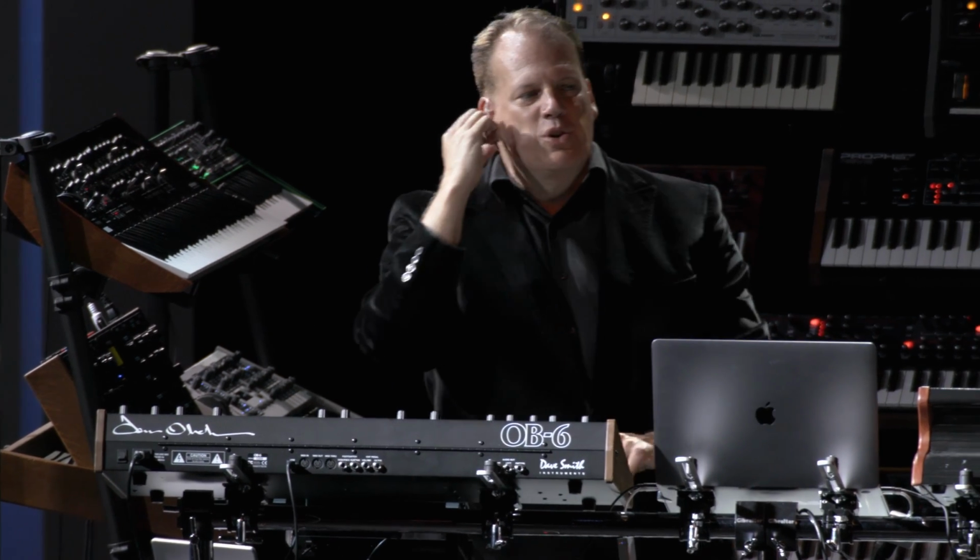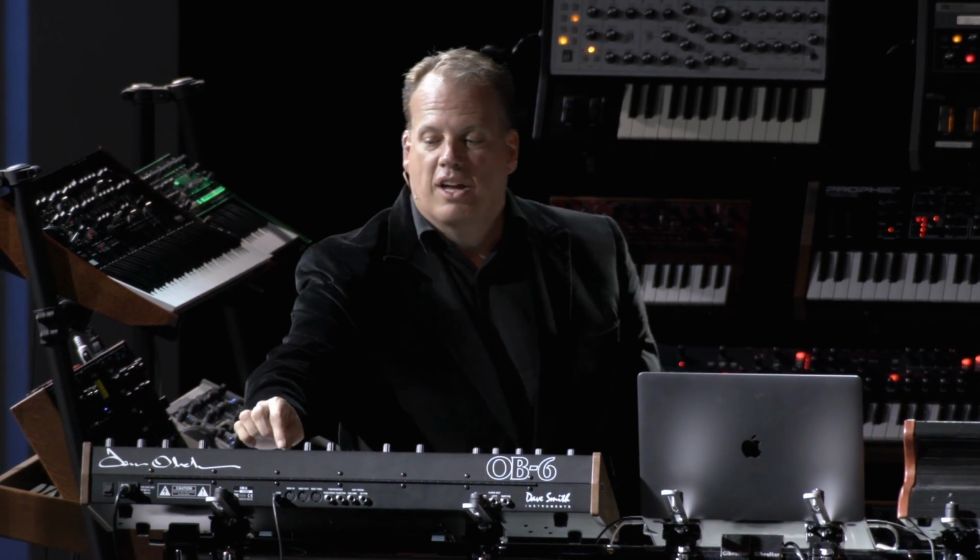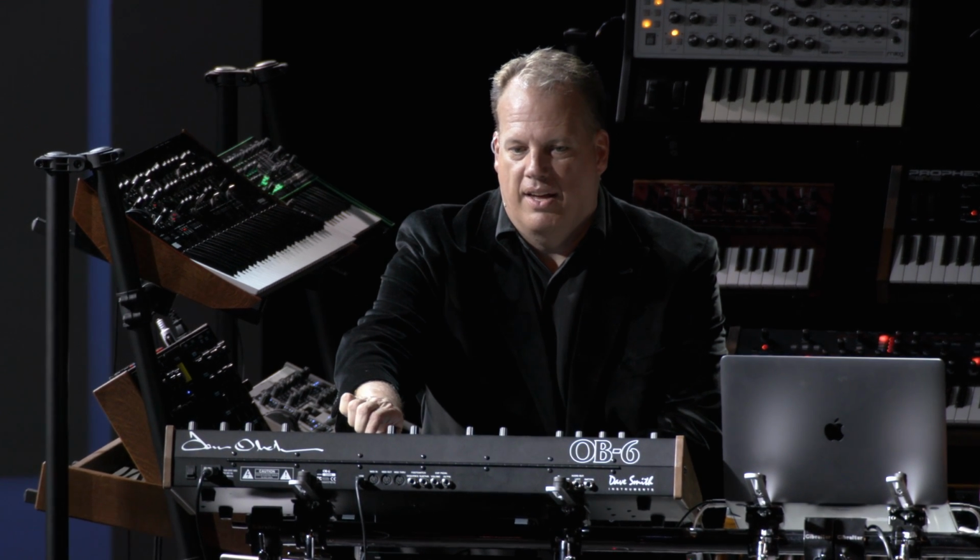We also added a new filter just for the OB6, which is in Omnisphere 2.5, which is a state variable filter, because we didn't have a filter where you could go between low pass, notch, and high pass smoothly. So now you can. That's a brand new filter type.